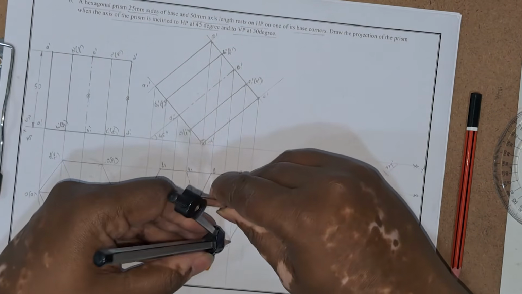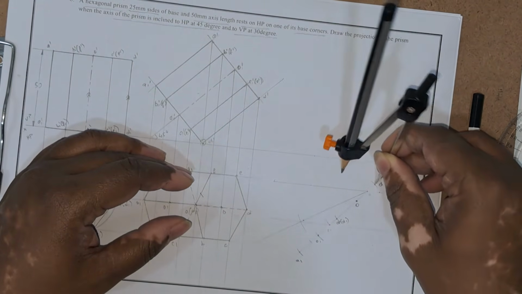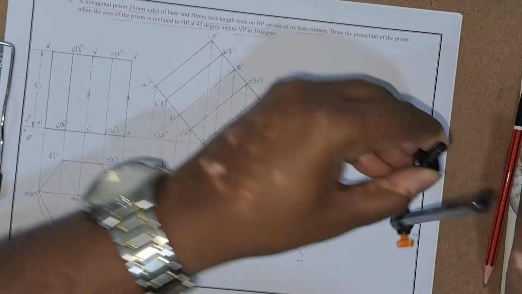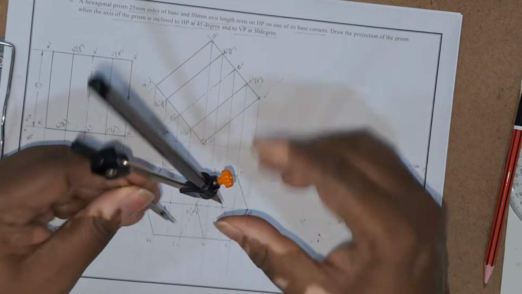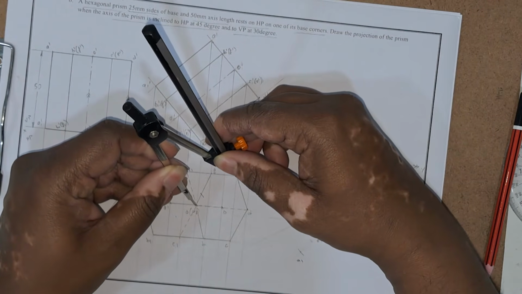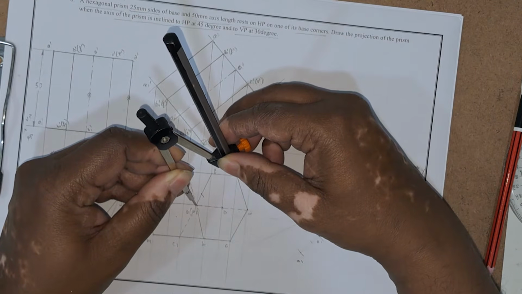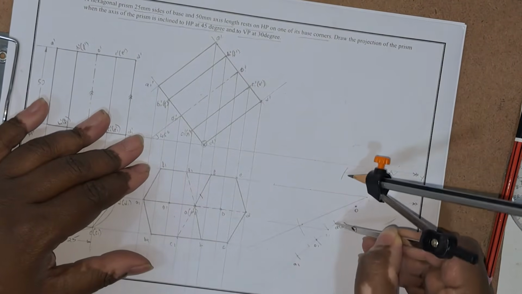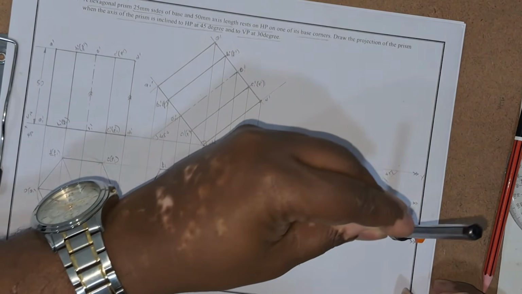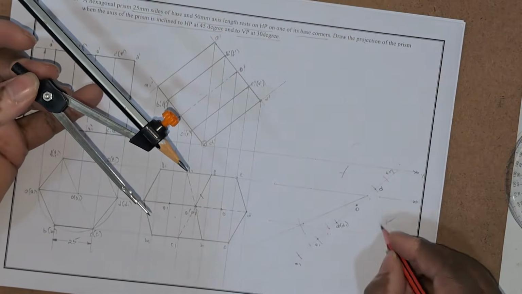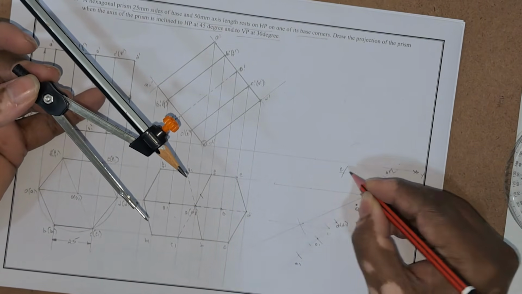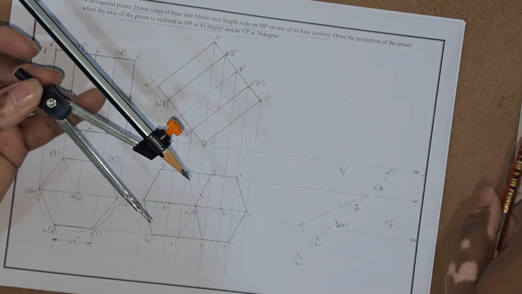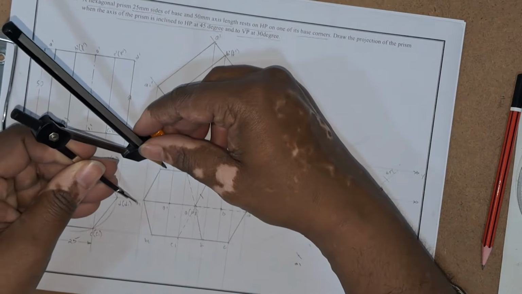Okay. Next, D to E and D to C remain the same. So D to E somewhere here and D to C. Next, A bracket D1 to E and A bracket D1 to C, they are the same. Keeping it here, I shall cut the arc and cut the arc. So I have my point E and I have my point C.